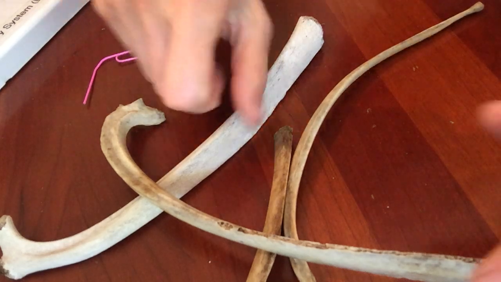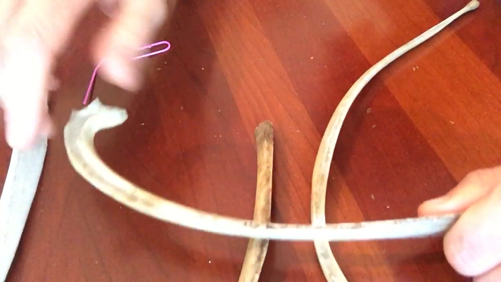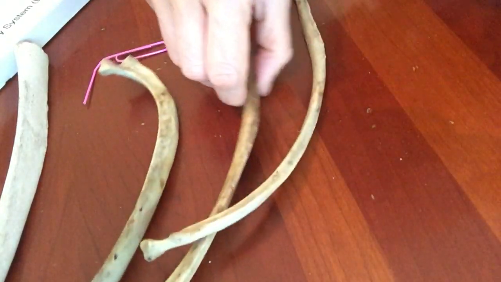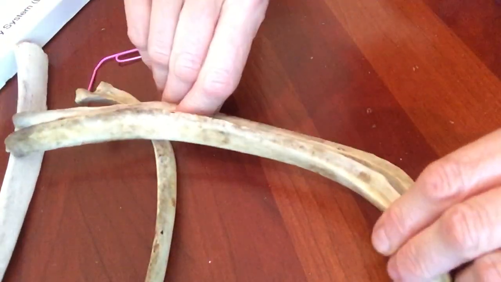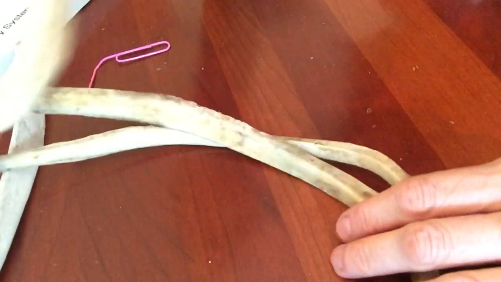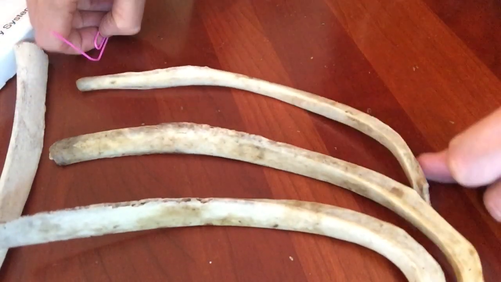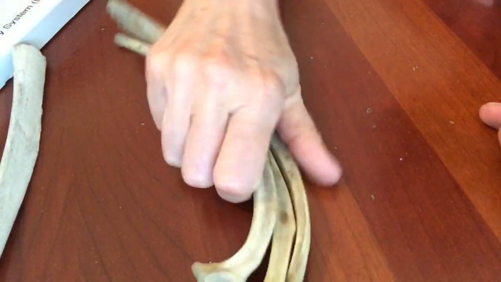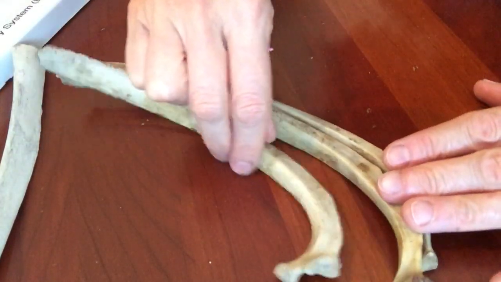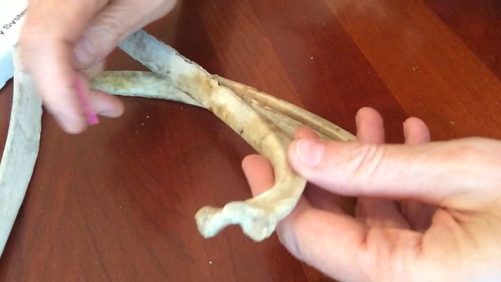Now we will go over the parts of the ribs. These are probably cat ribs right here, because that's usually what you can get fairly cheaply. So we're going to talk about the whole thing. It's called the rib, if you follow along in your lab notes.